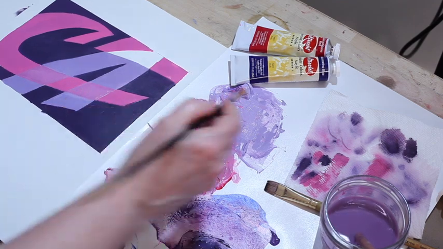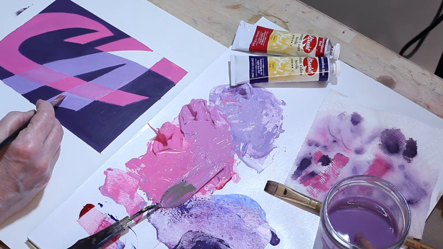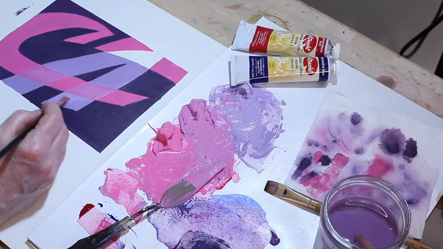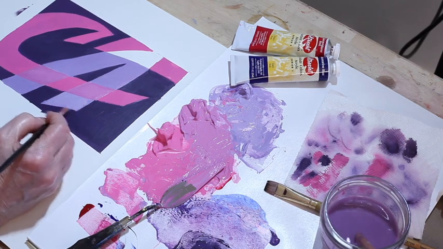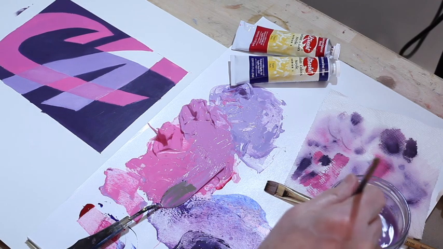You probably realize this by now that acrylic dries a little bit darker, so it looks like when I'm putting this down that it's actually a lighter tint, but it's not, and it's going to dry to be the right color. Okay, hey, that looks pretty cool.